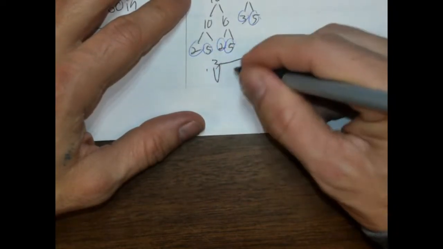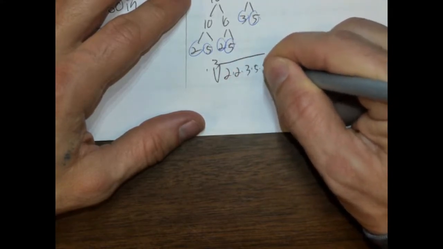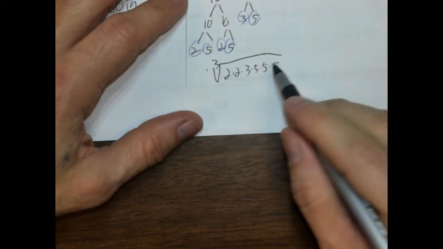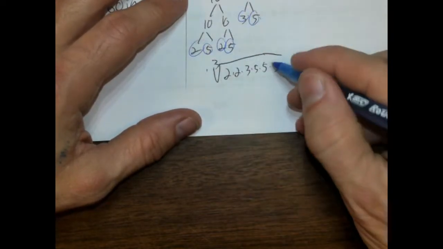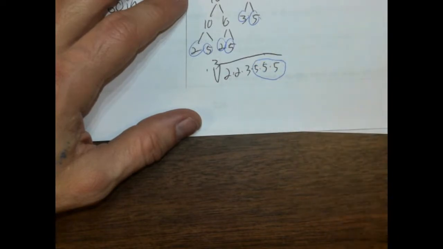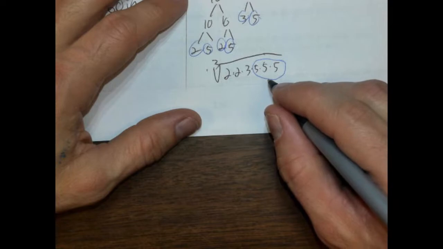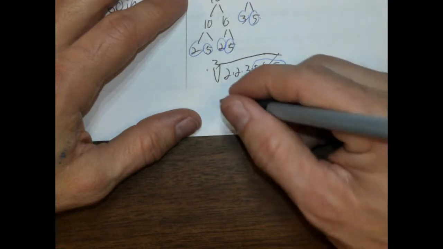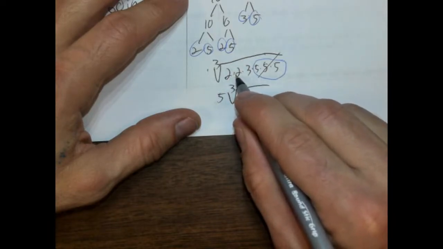So we have the cubic root of 2 times 2 times 3 times 5 times 5 times 5. Now, we're looking for numbers that happen 3 times because it's a cubic root and not a square root. So there's three 5s here, so that's going to go on the outside. So we have 5 times the cubic root of 2 times 2 is 4, 4 times 3 is 12.